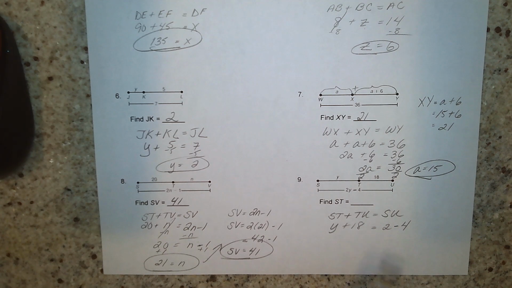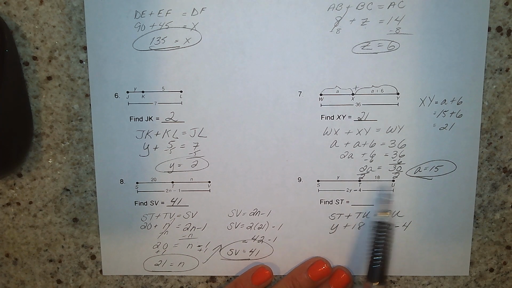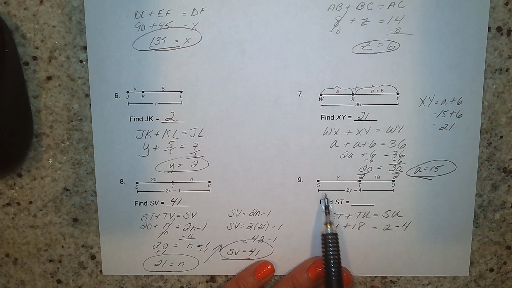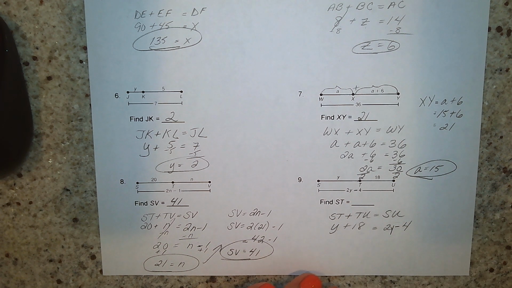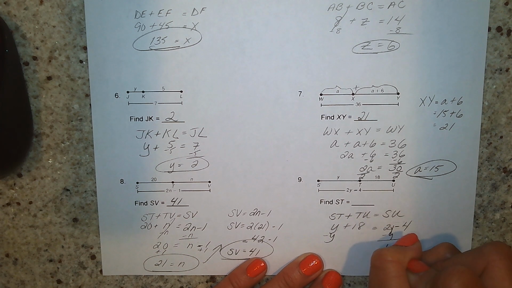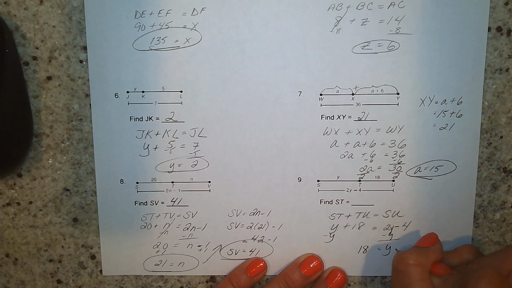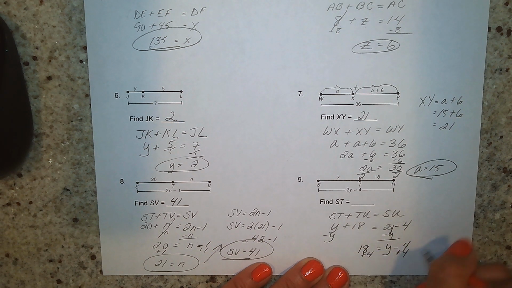All right, last problem. Again, we're setting it up with the segment addition postulate. ST plus TU is equal to SU. ST is Y, TU is 18, and SU is 2Y minus 4. All right, so let's combine like terms. Let's see here. We want to move the Y over. So 2Y minus 1Y leaves us with Y. So 18 is equal to Y minus 4. I'm going to add 4 to both sides. And when we do that, our Y works out to be 22.